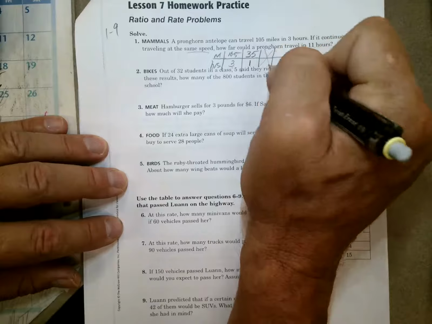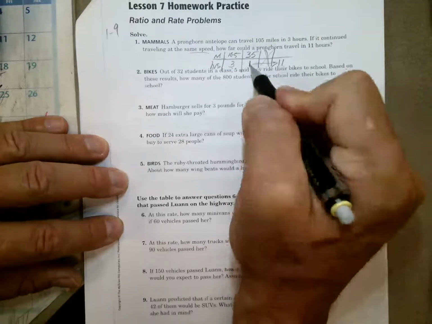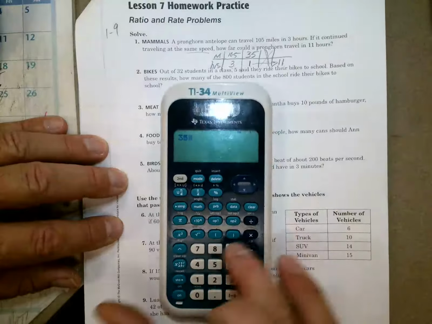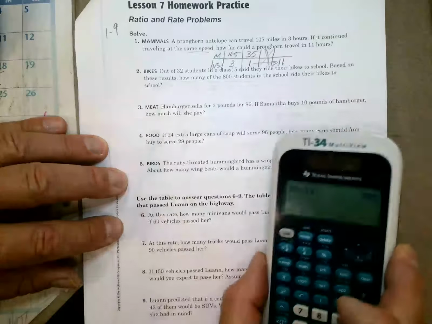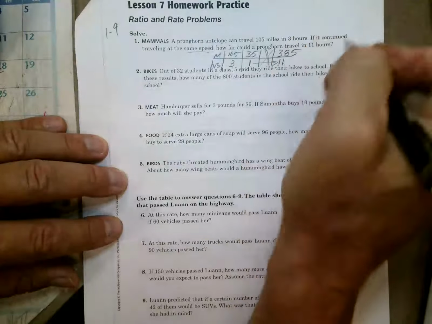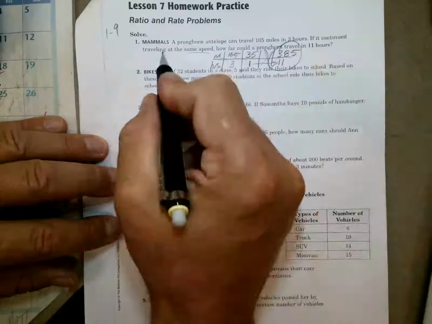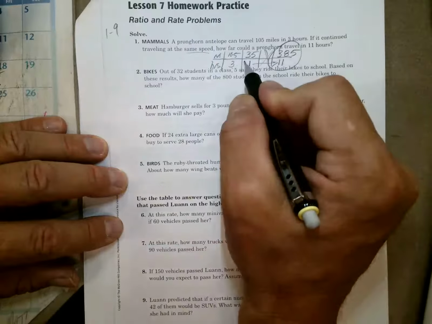I really don't need that extra space. How am I getting from 1 to 11? I'm multiplying it by 11. So if I multiply the bottom by 11, I have to multiply the top by 11. And what do we get? 385. So that is equivalent to that, which is equivalent to that. So at this speed, how far could he travel in 11 hours? 385 miles. You're going to do the same thing down through.